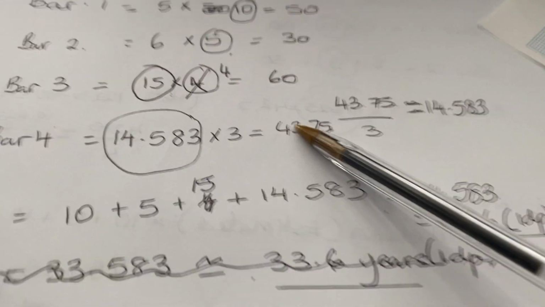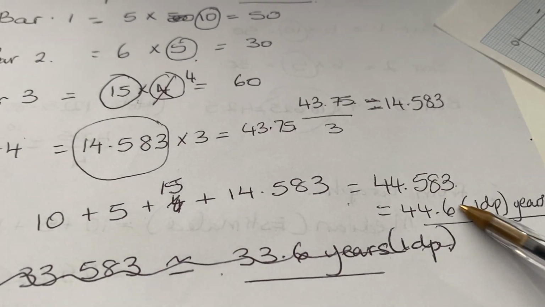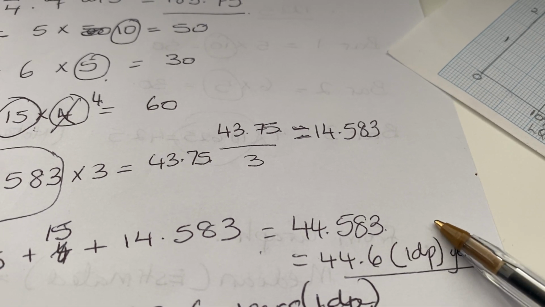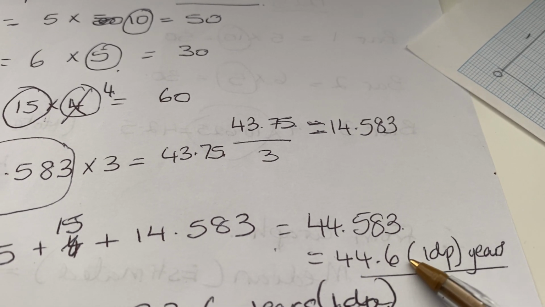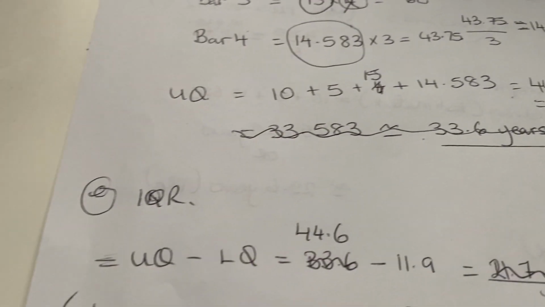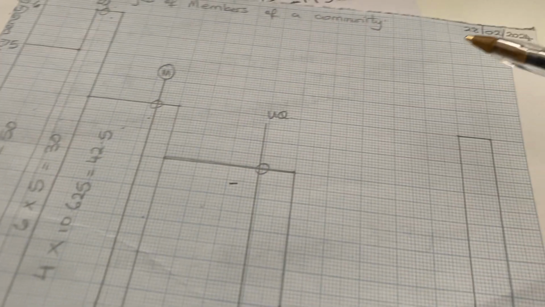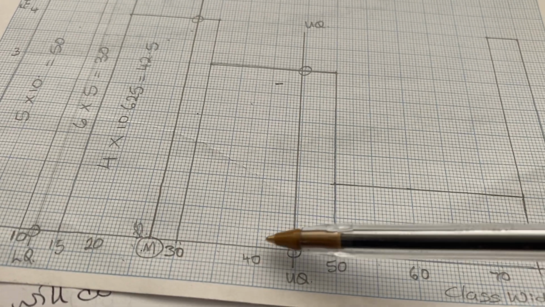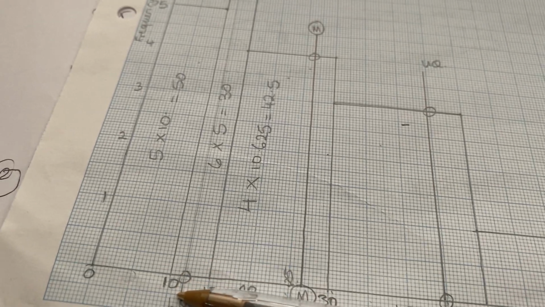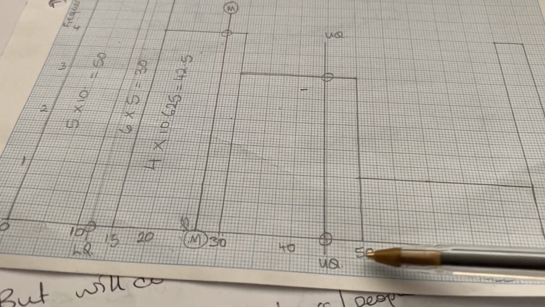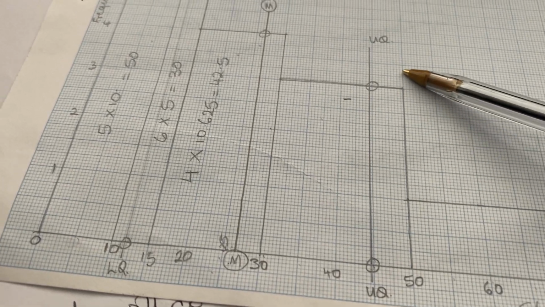So if you add all together, you are going to get 44.583, which is about 44.6 to 1 decimal place. So that will be our upper quartile here. So we found the lower quartile, we found the median, and then we found the upper quartile.